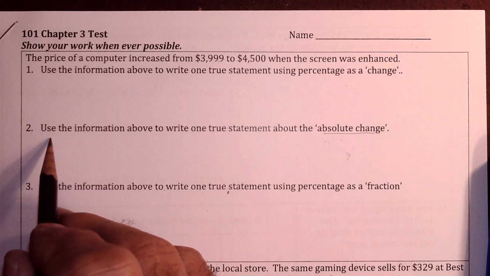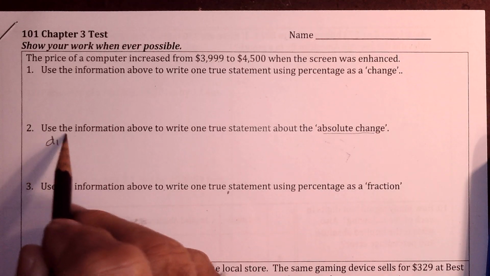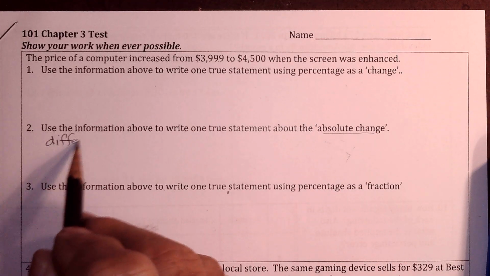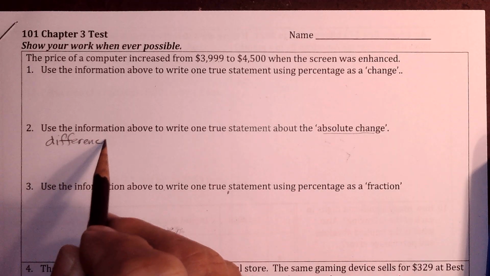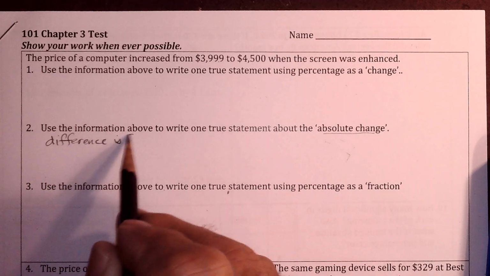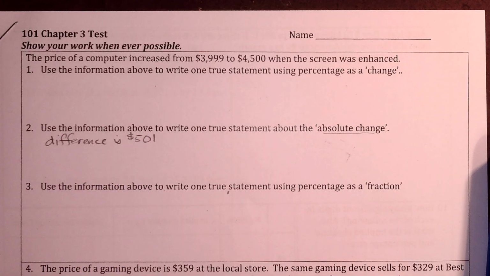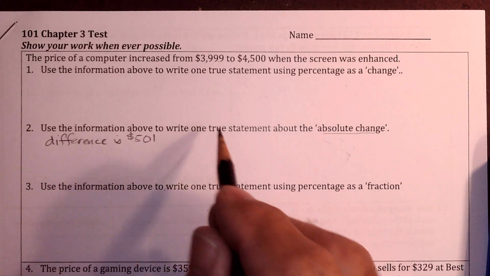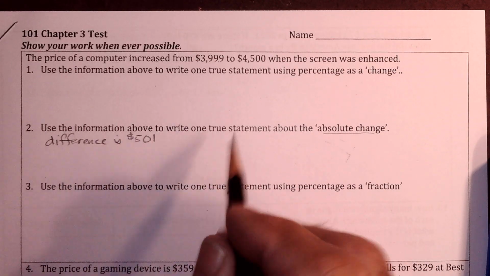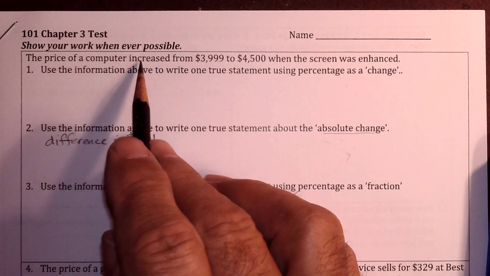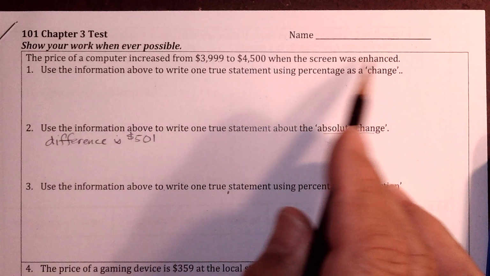So the difference is $501. So we could write the sentence that the computer increased from there when the screen was enhanced.